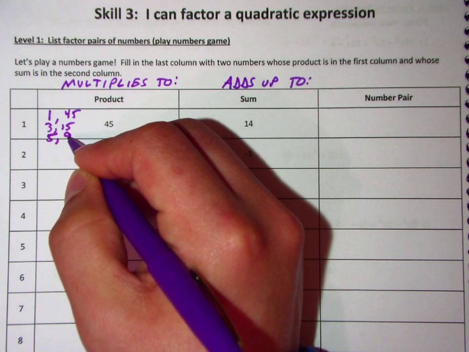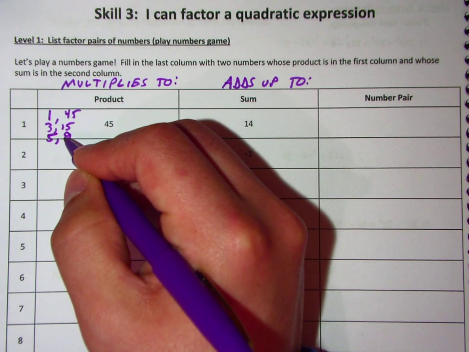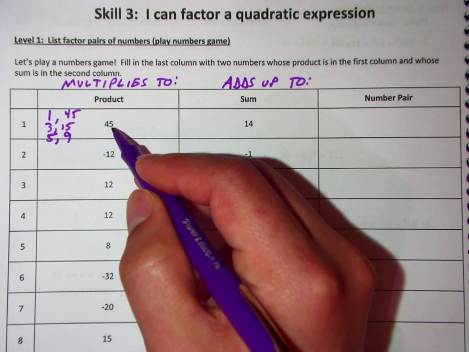And we've already talked about 9, and so we're done. We don't have to figure out any other numbers that multiply to 45. Okay, so these are the three pairs of numbers that multiply to 45.